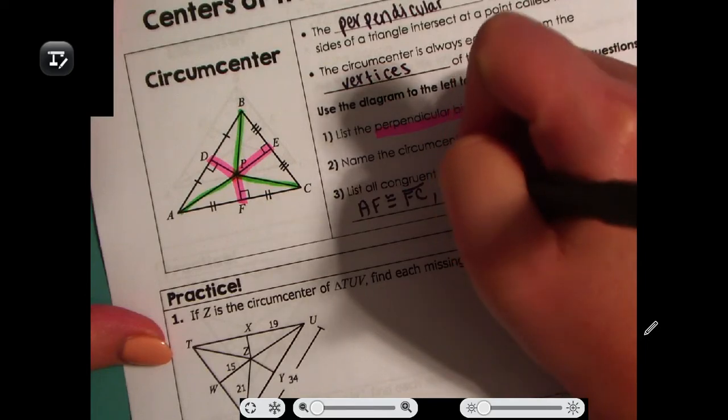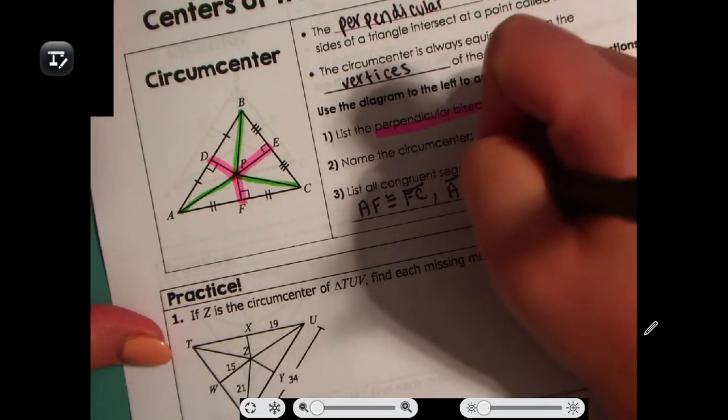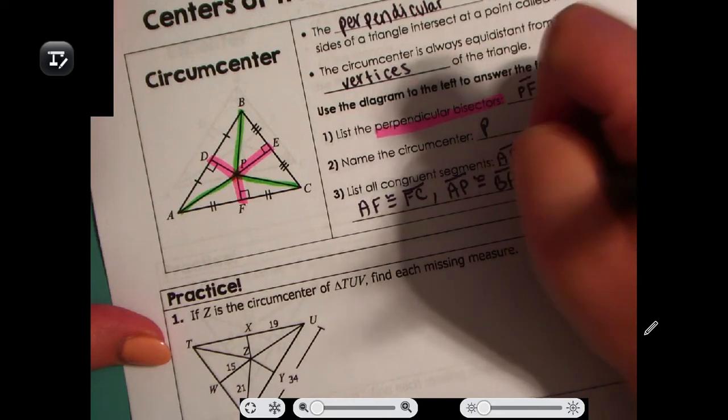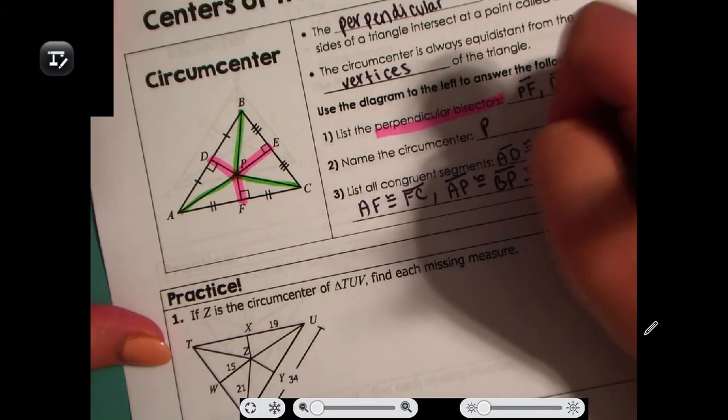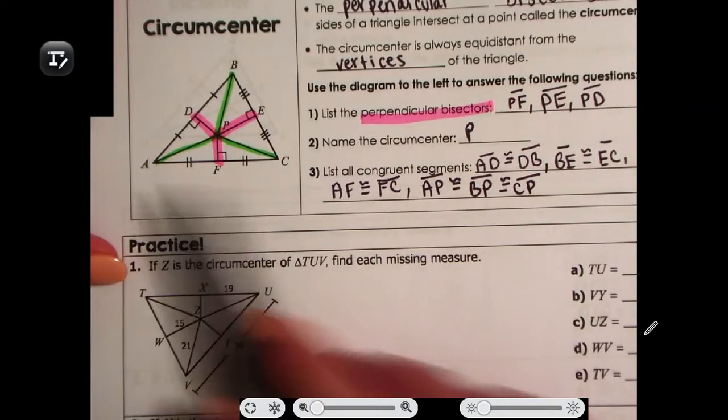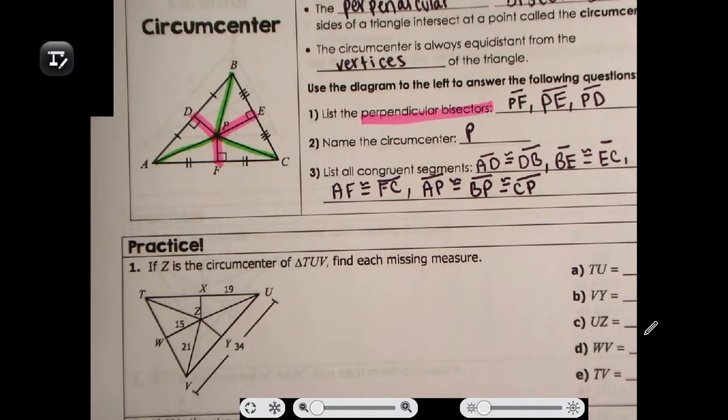AP is congruent to BP, which is also congruent to CP. So I just labeled all of those sides. So all of those green segments are congruent to each other. So those are basically the facts now that we know about a figure like this.